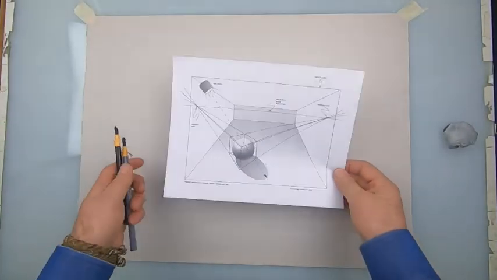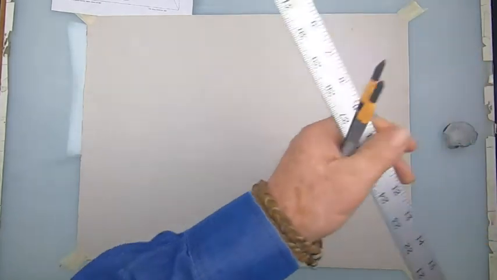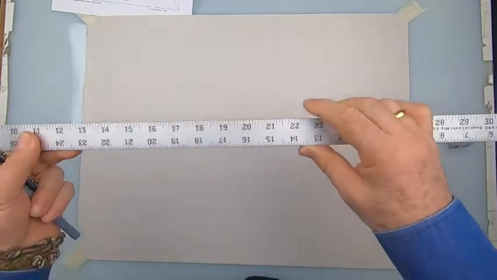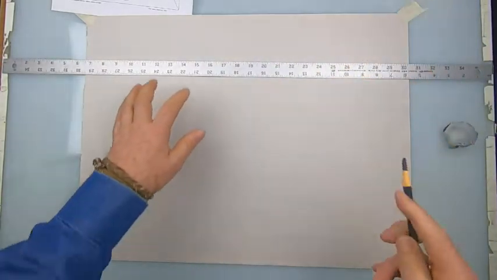Okay, we'll need this template, a kneaded eraser, a charcoal pencil, and a large sheet of newsprint paper. Okay, so we're going to set the template aside and keep it there for reference. We'll also need a yardstick ruler. Okay, and here we go.